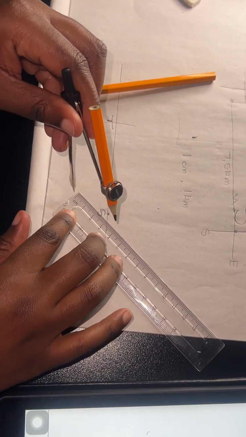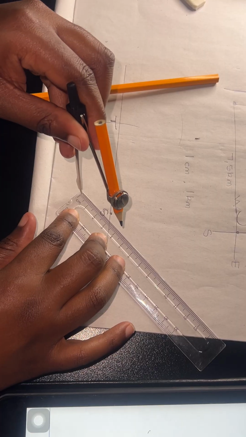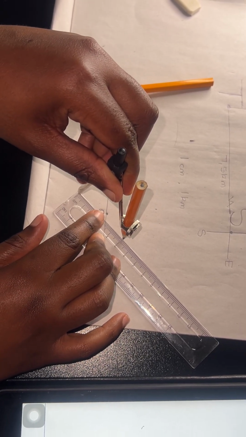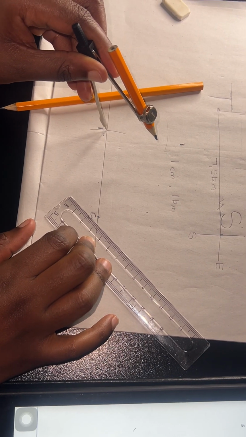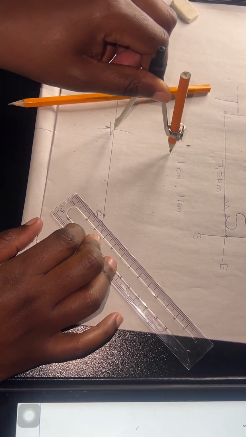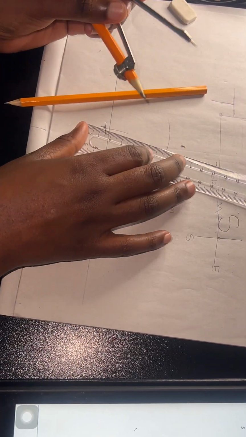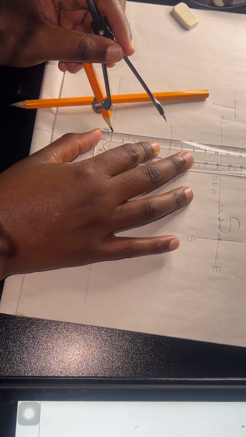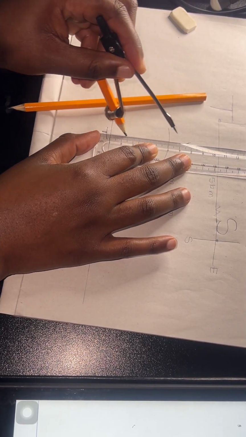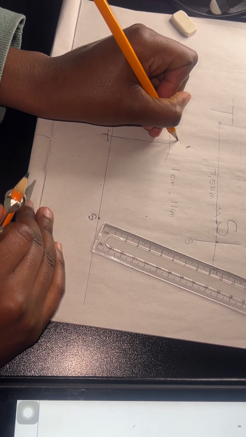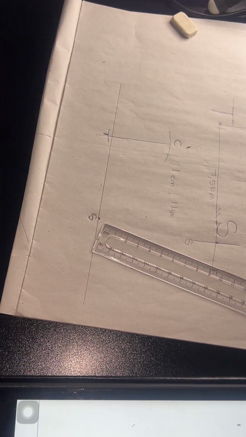Yeah, just make sure that your compass is tight and you have measured your angles correctly. Your lines correctly, because we don't want to be making mistakes. Right, then you join from the first arc to the new arc. Make sure that you produce a straight line. Okay, then we have produced our C over there. Just like that, we have 5 marks.